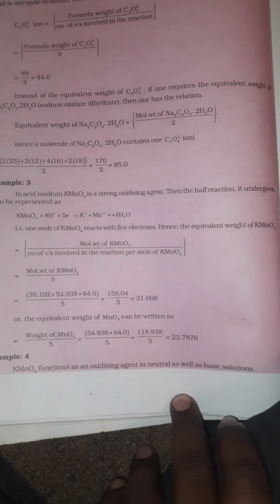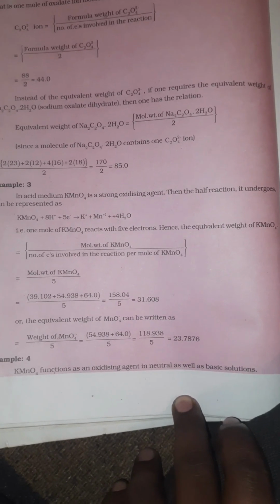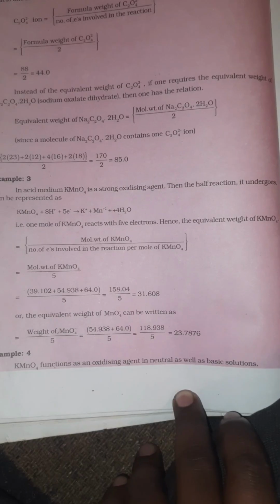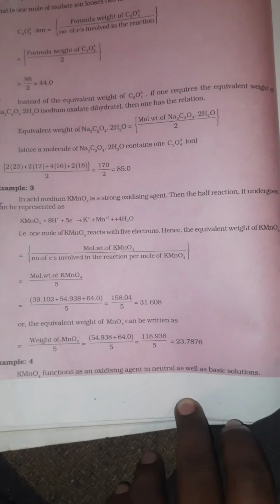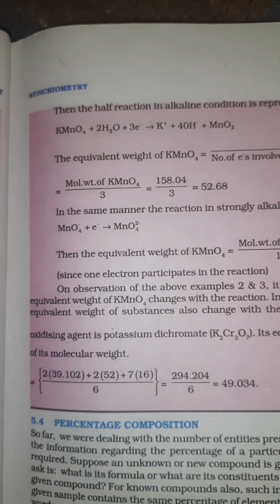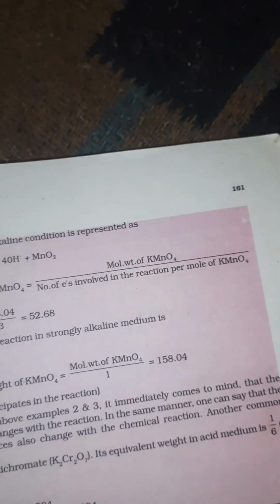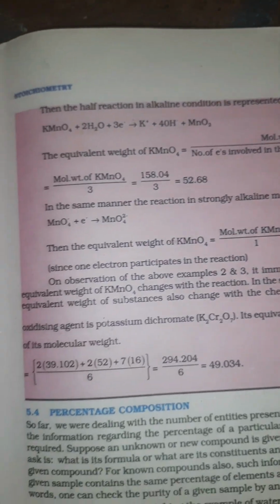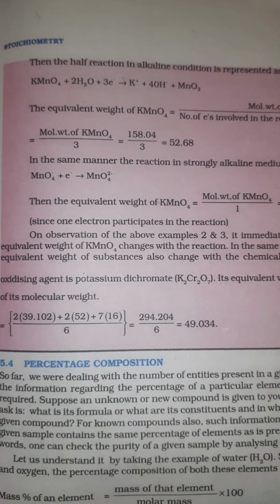Example 3: in acidic medium, potassium permanganate is given, molecular weight of KMnO4 by the number of electrons involved in the reaction of 1 mole of KMnO4. 1 mole of KMnO4 reacts with 5 electrons in acidic medium. Here, in alkaline condition, 3 electrons are given. In neutral medium, the equivalent for potassium permanganate is 1. The potassium dichromate equivalent is given, that you have to remember.